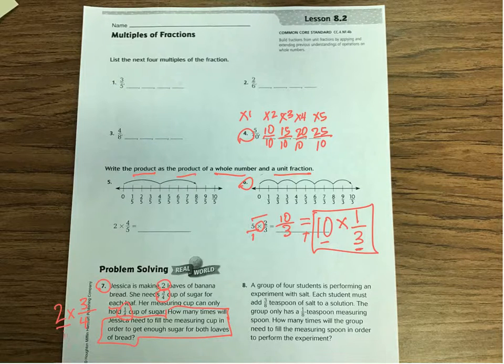And again, when we multiply anything with a whole number, the denominator of a whole number is always going to be 1, and we'll just multiply straight across. So 2 times 3 is 6, and 1 times 4 is 4. So that gives us our fraction greater than 1. But now we need to know how many times she is going to use that 1/4. So how many times will she use the 1/4?